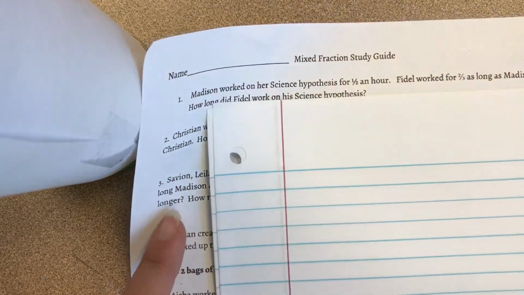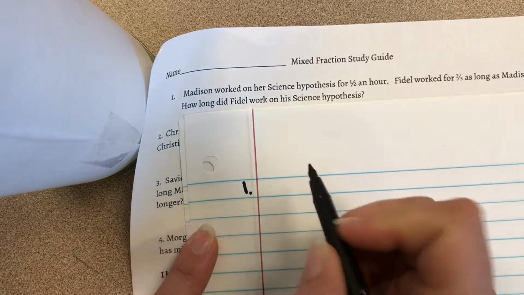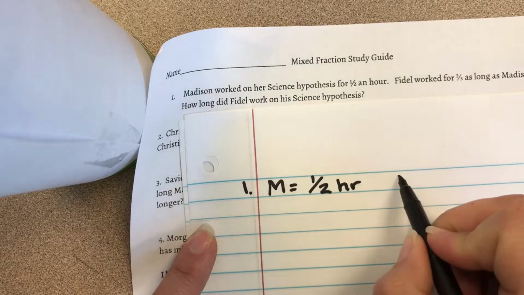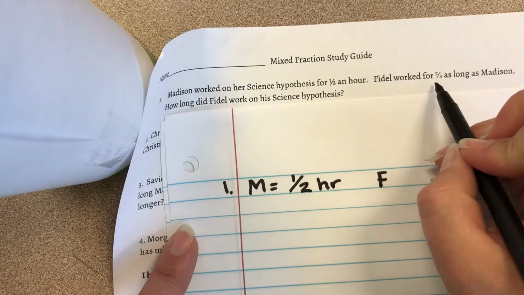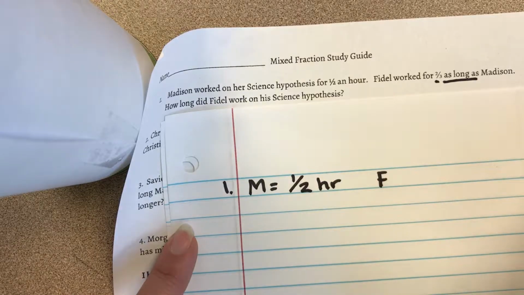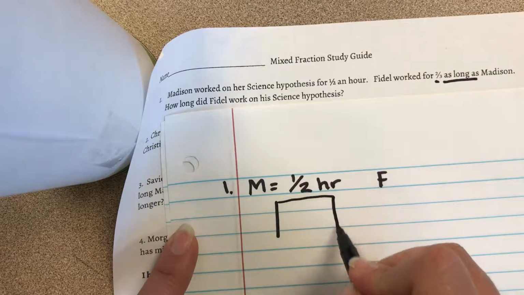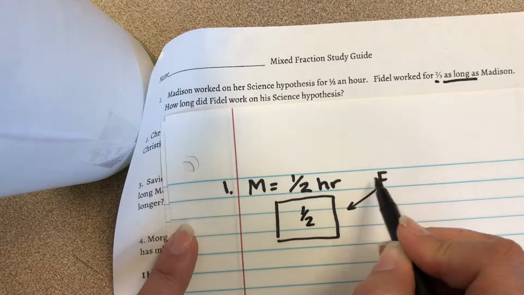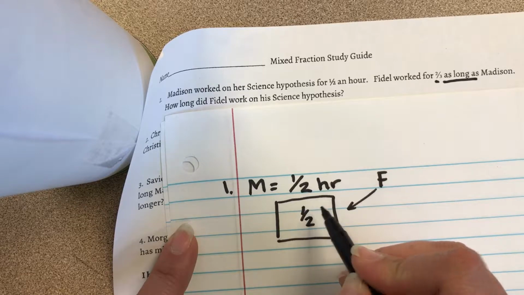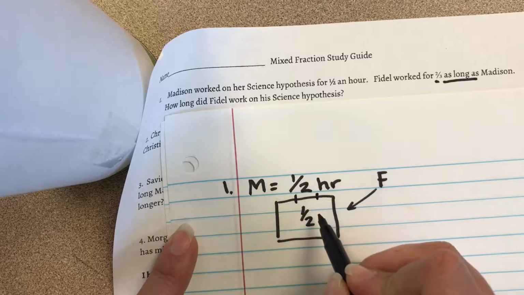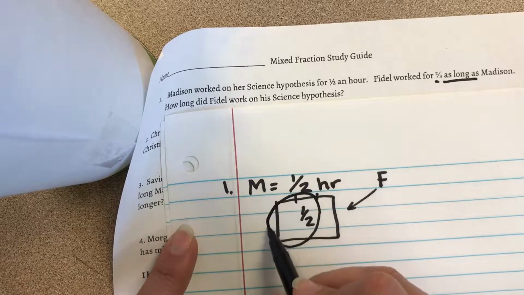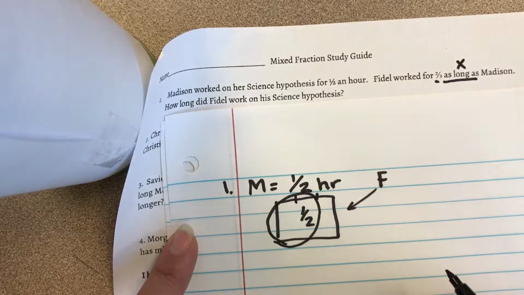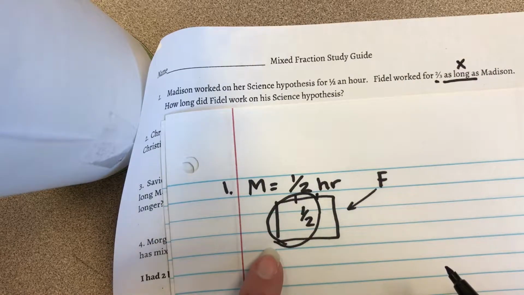Madison worked on her science hypothesis for half an hour. Fidel worked 2/3 as long as Madison. So if I break it up into two parts, Fidel worked for part of what Madison worked. "As long as" is a clue for multiplication. It means you're taking a part.